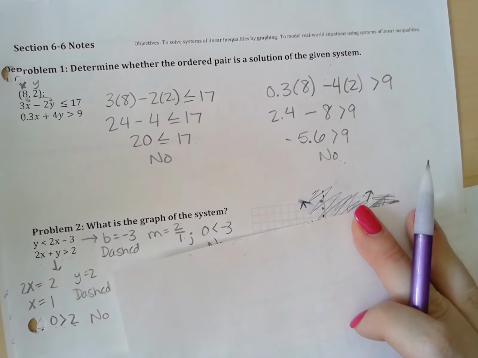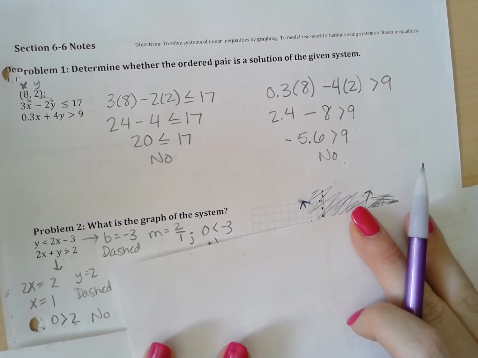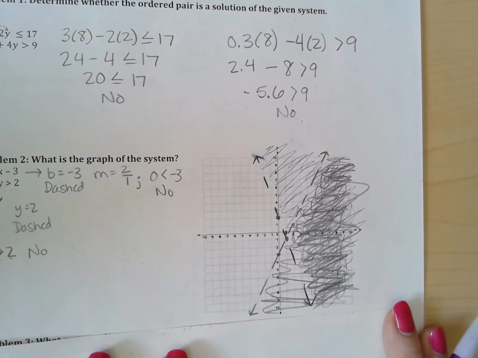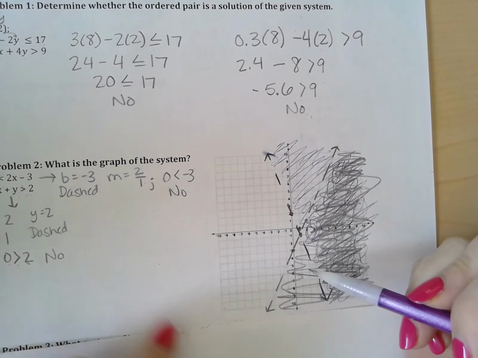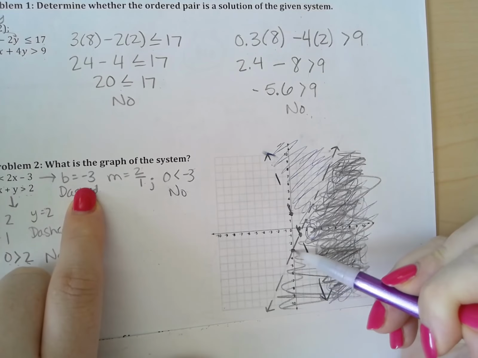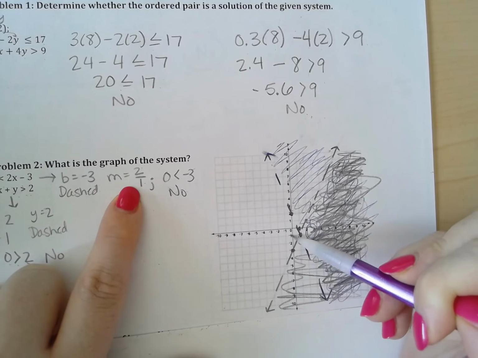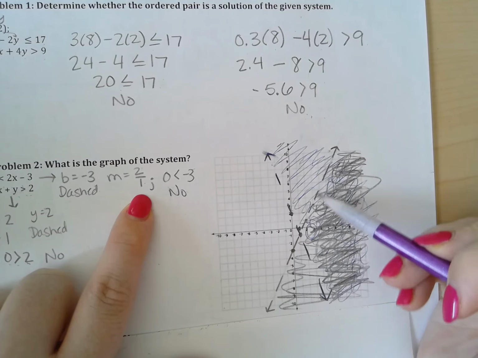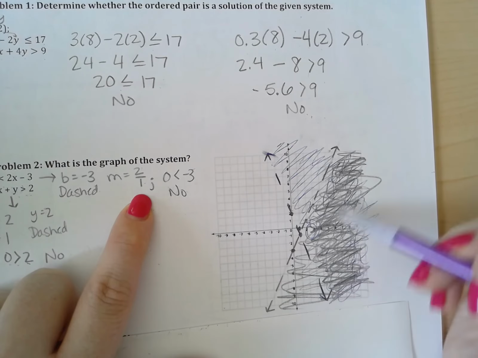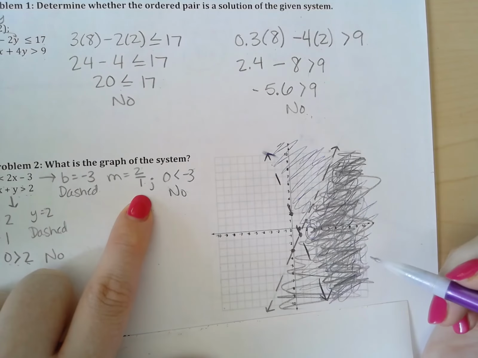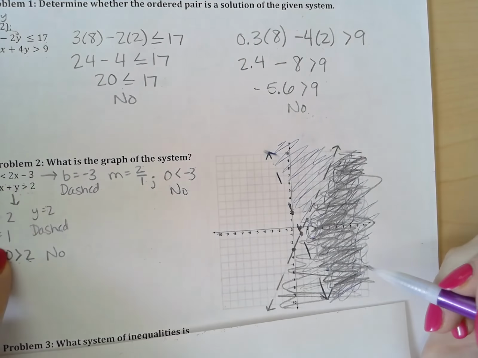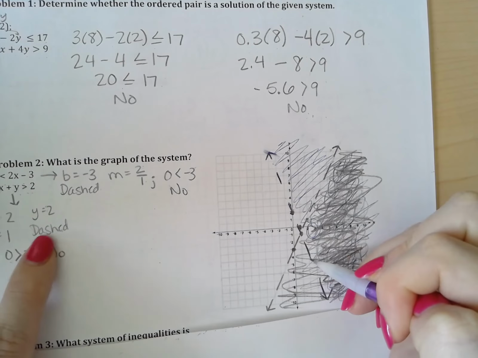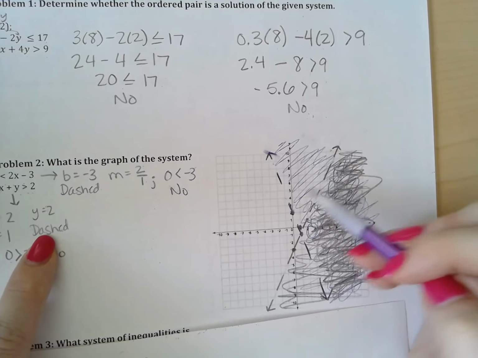I did this using 2 colors, and that's what I would highly recommend. So this is what it looks like. This first line, negative 3, is where I started. And I went up 2 over 1, up 2 over 1, up 2 over 1. I connected that with a dashed line, and then I shaded that side of the line because 0, 0 is over here. Then I went to this one, and I put a dot at 1, and I put a dot at 2, connected them with a dashed line, and shaded this side of the line.